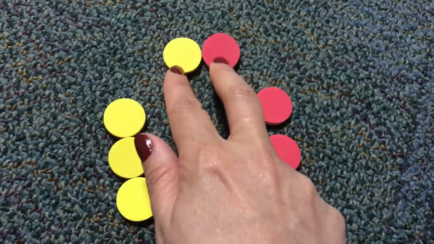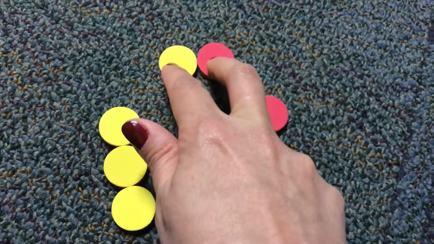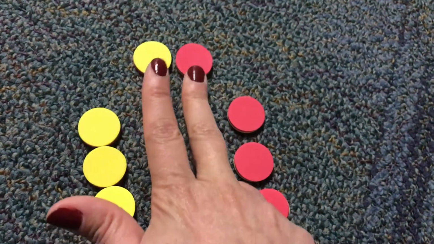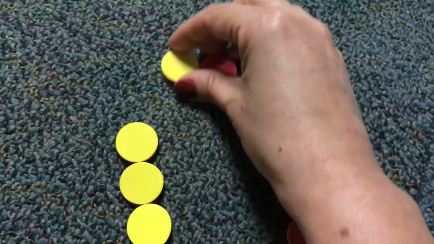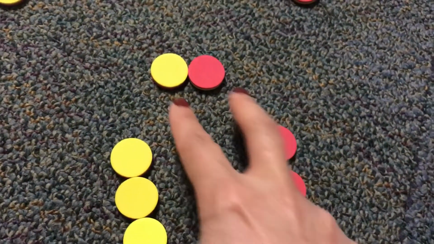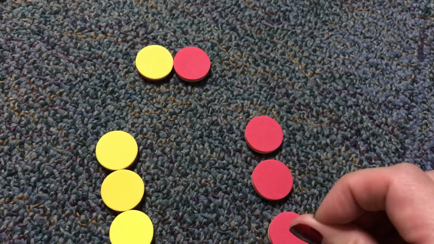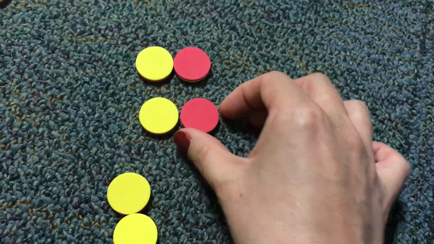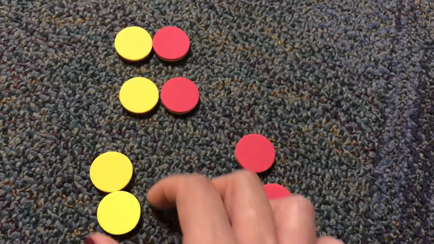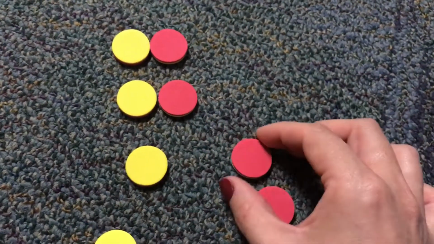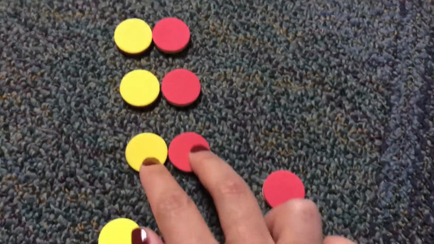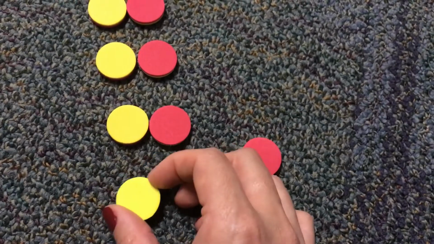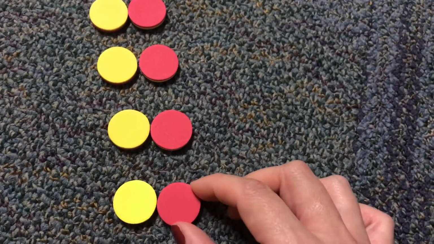We have a pair that makes 0. We have +1, -1 together make a 0 pair because it's a pair that makes zero. That's vocab. So we have +1, -1 together they make 0, and again and again.